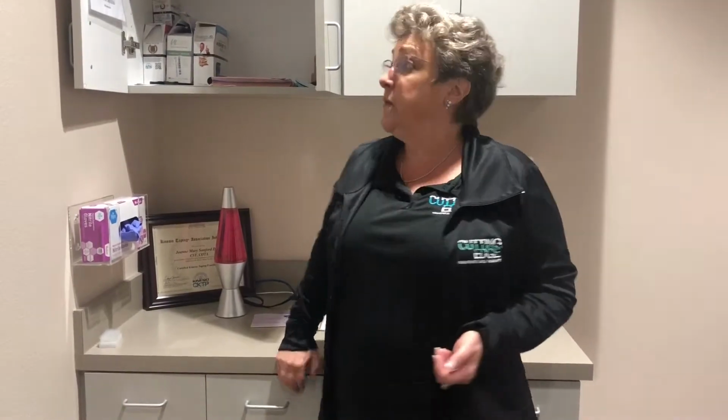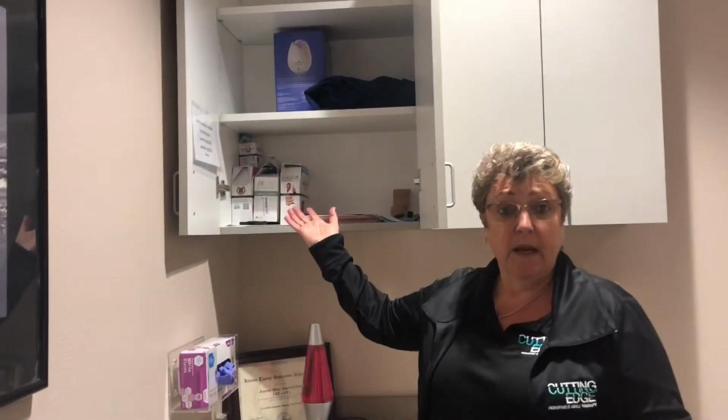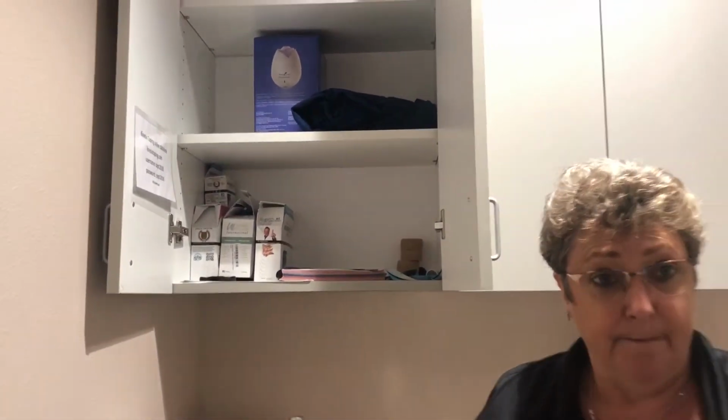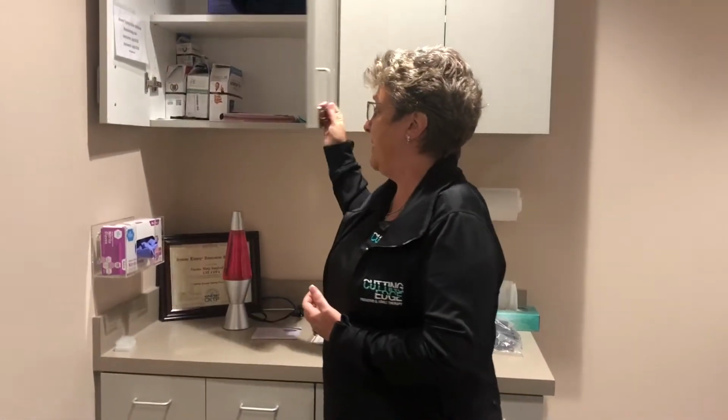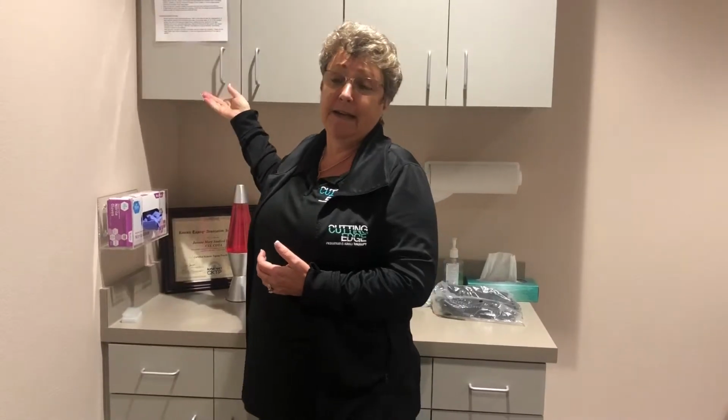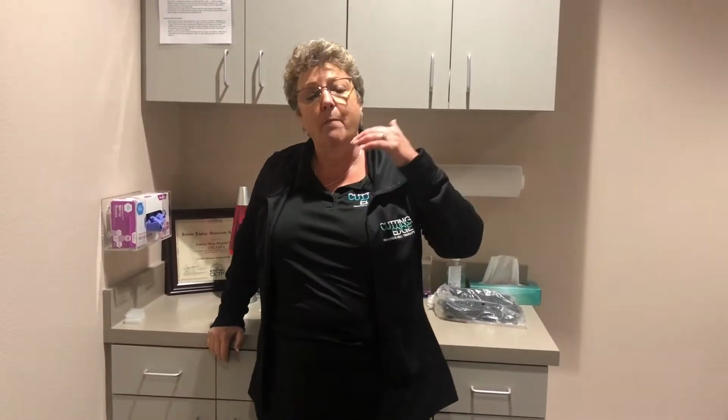But I'm going to give you an example of some modalities that might be used. For example, physical therapy might use hot pack, ultrasound, massage. Those are modalities. We use kinesiotaping, which is in this cabinet. That is a treatment modality. We have several therapists that are trained in sensory integration and trained in neurodevelopmental technique, or NDT. Those are modalities that are being provided.